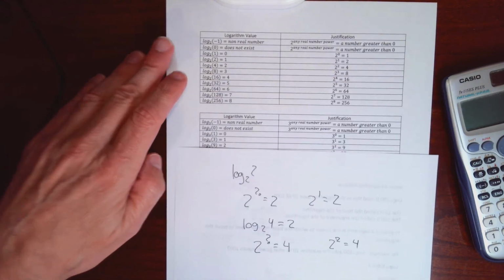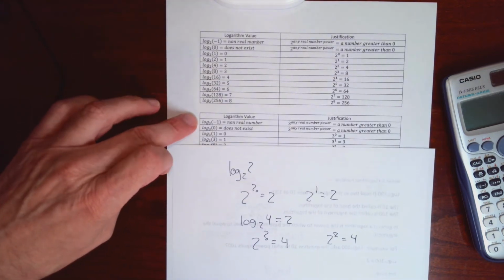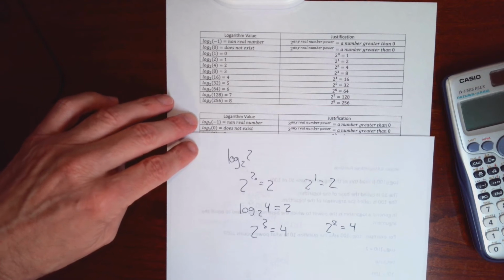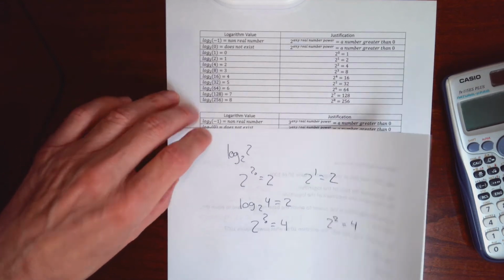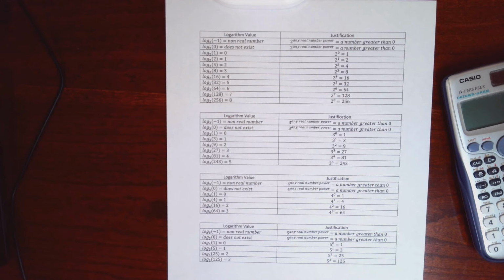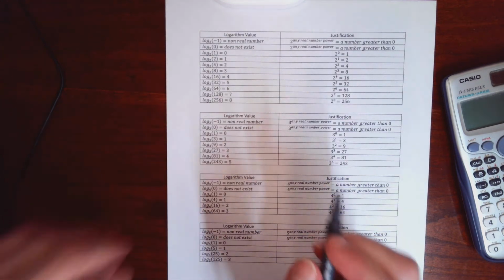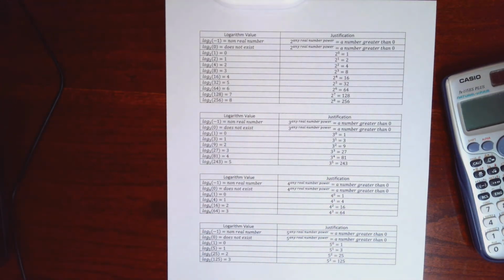I can move down to a different base. Here I have a base 3, and let me look at the log base 3 of 0 real quickly. I have no paper, I'm going to get some paper.